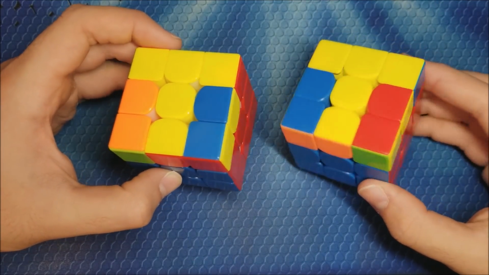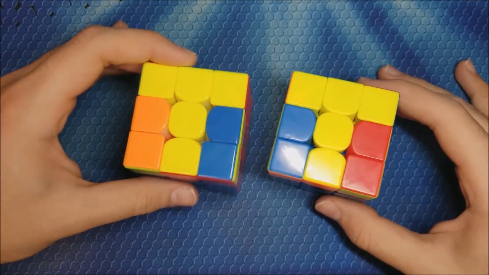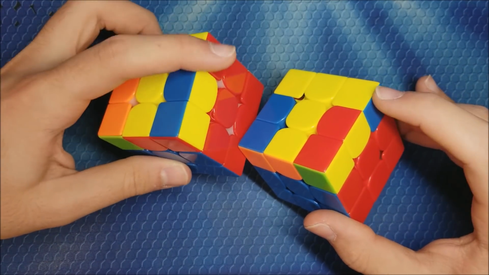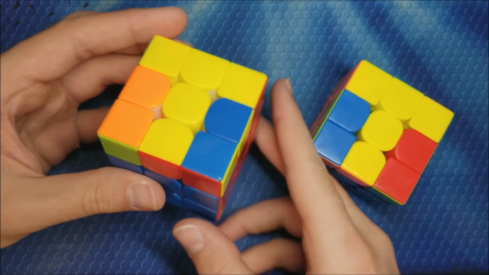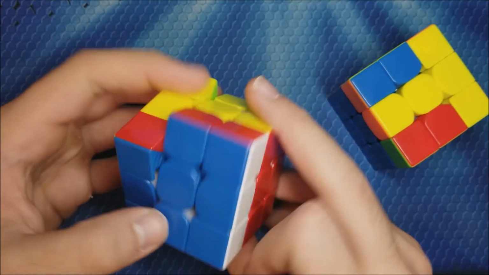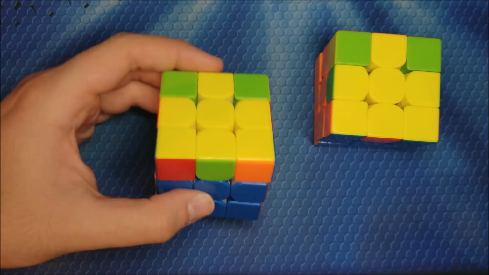For the T cases, this is the same type of case as the U case, where these two are not opposite or the same. So once again, I peek at the right corner, this one. If these two match, then I know I have to do a lefty sexy sledge. So that'll be U prime and sexy sledge. But if these two don't match, then I do a U sexy sledge.